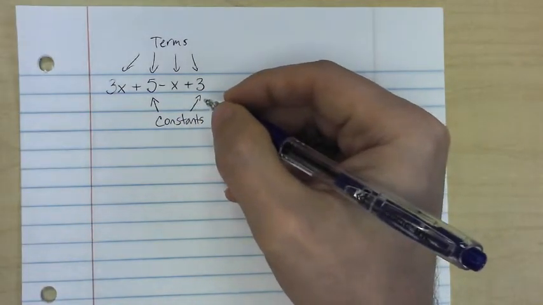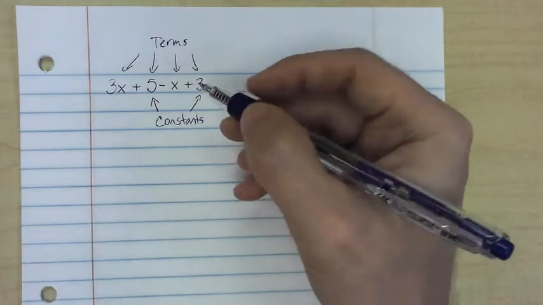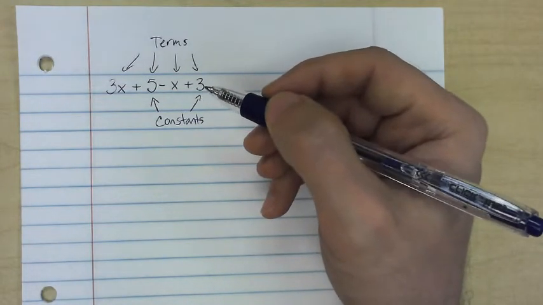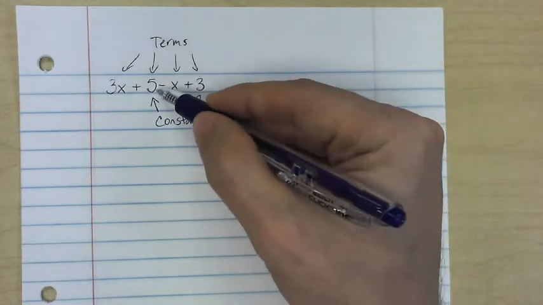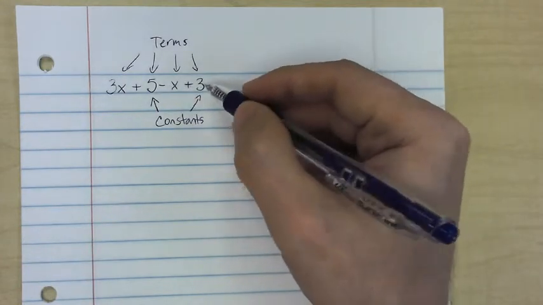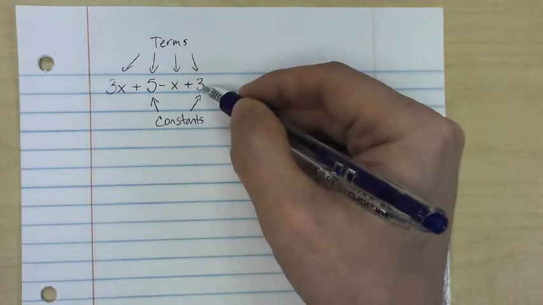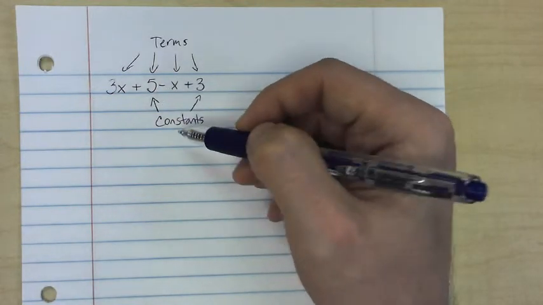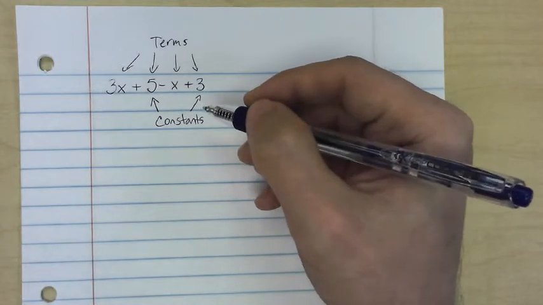Constants are terms without a variable. That's the definition of a constant, but basically, think of it like the numbers. The reason we call them constants is because a 3 is constantly, or always, a 3. A 5 is always a 5. A negative 2 is always a negative 2. It does not change.